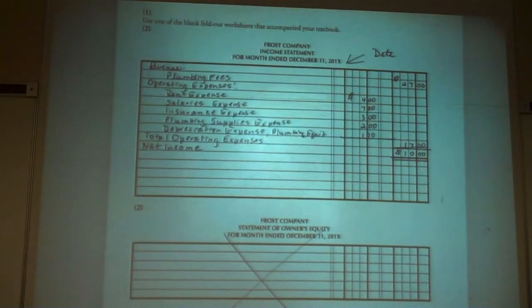Our revenue is listed first, and it has a little side heading that says revenue with a colon after it. We only had one. You can look at your worksheet to see where that number came from. The plumbing fees. And we don't have to add anything to that. If we had two revenues, we would list both revenues on this inside column and then carry the total over here. But we just had one revenue, so we can just carry it over to the right.